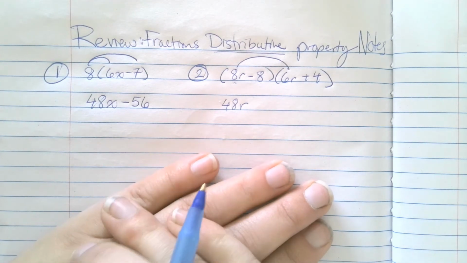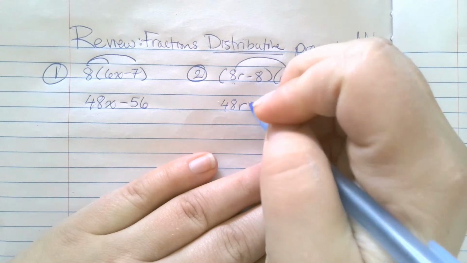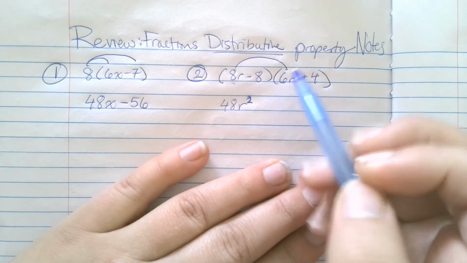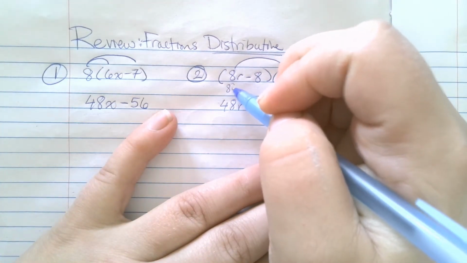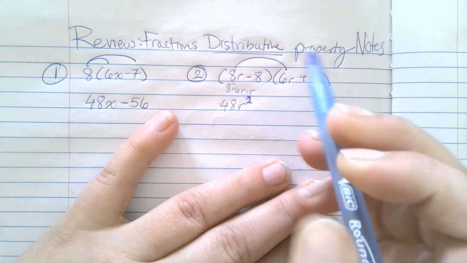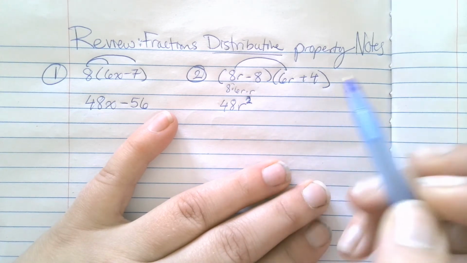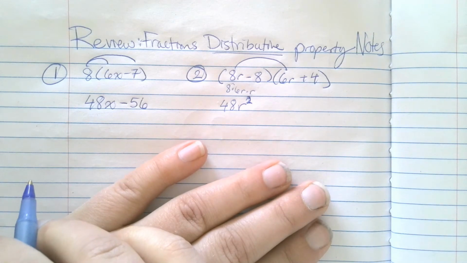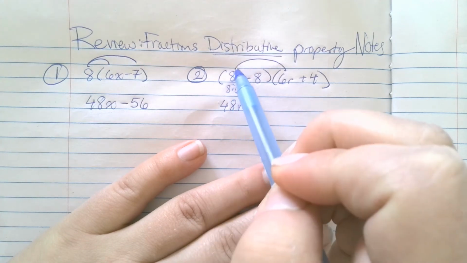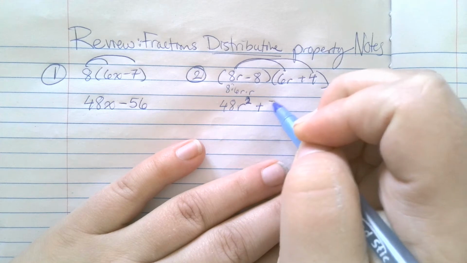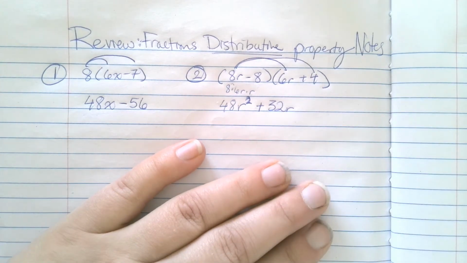48R is almost right. We need one more thing. Thank you. It needs to be squared. Because remember, you can think of this as 8 times 6 and R times R. Do you remember how yesterday there were 2 R's, so it becomes an R squared? Lissandro, what's my next step? You multiply 8R with 4. Which is? 32R. Good.